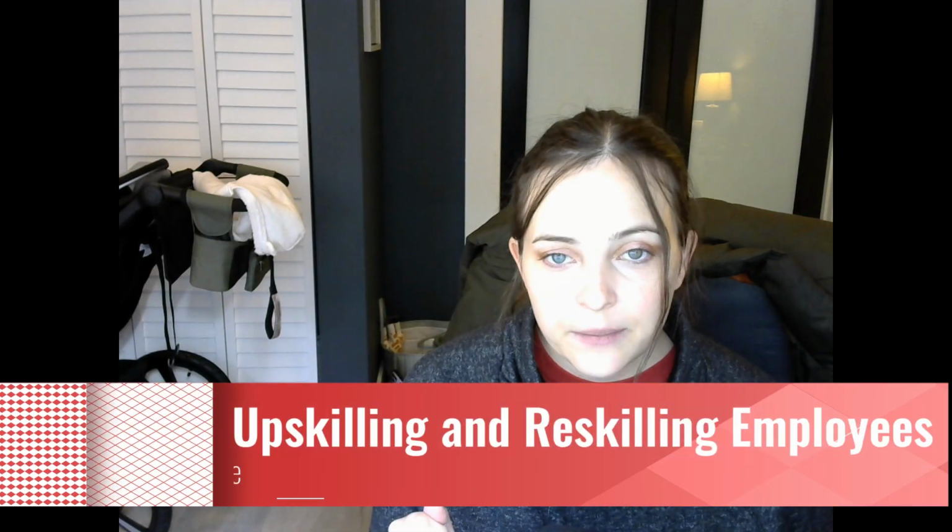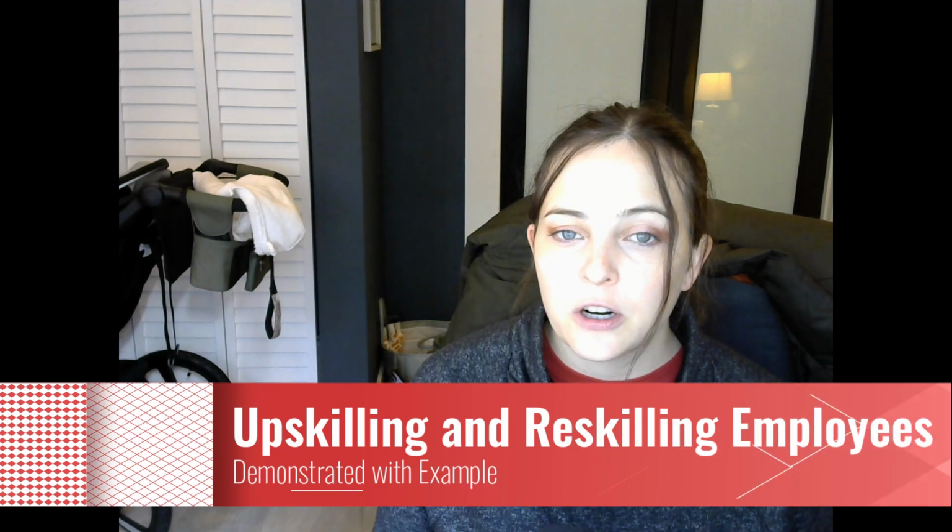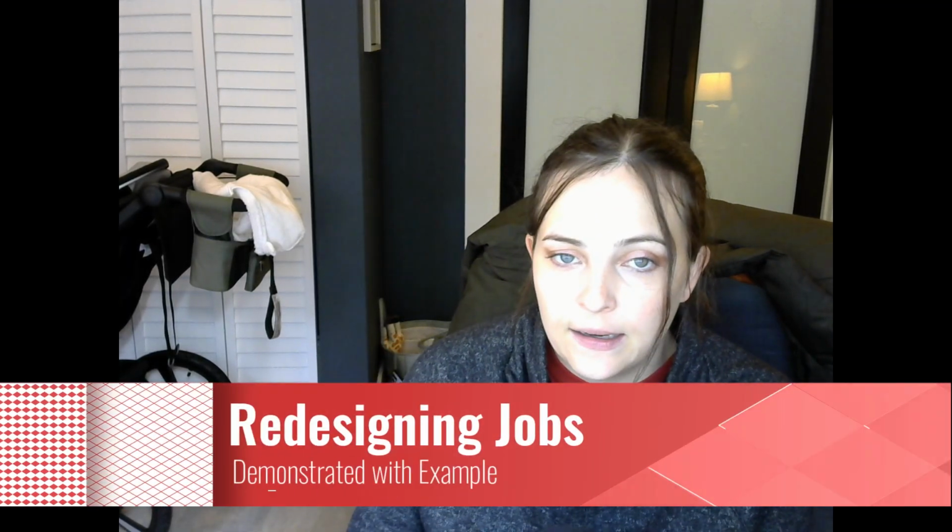Upskilling and reskilling employees. For example, a financial firm trains existing employees in data analytics instead of hiring new analysts. Redesigning jobs. An example of that is a logistics company redefines warehouse roles to include automation and supervision.